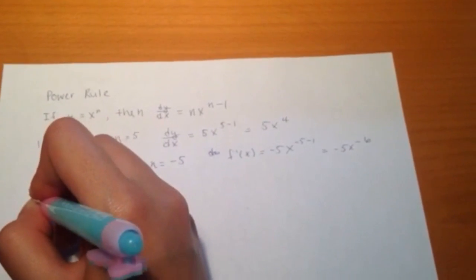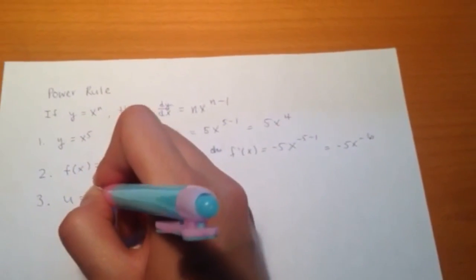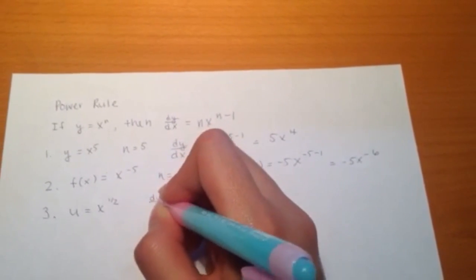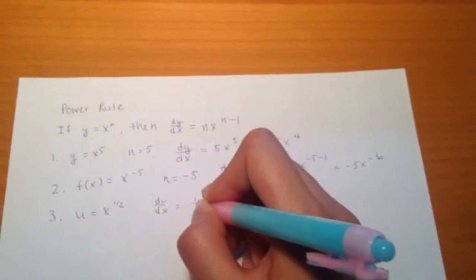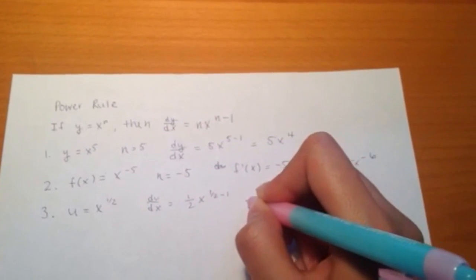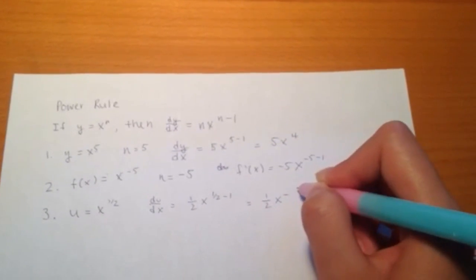And what if we have a fraction? Let's say u equals x to the 1/2. Same thing. The derivative would be 1/2 x to the 1/2 minus 1, which equals 1/2 x to the negative 1/2.